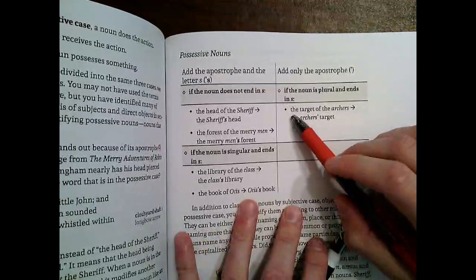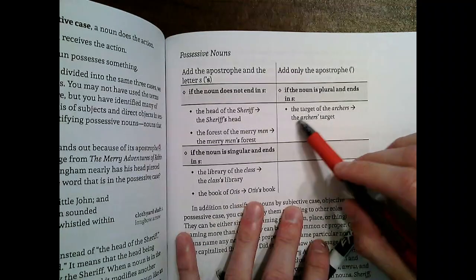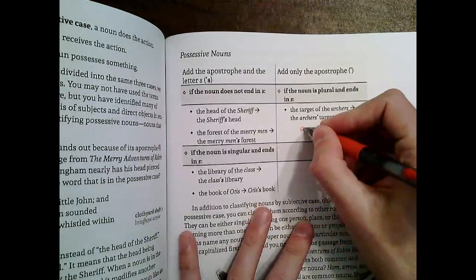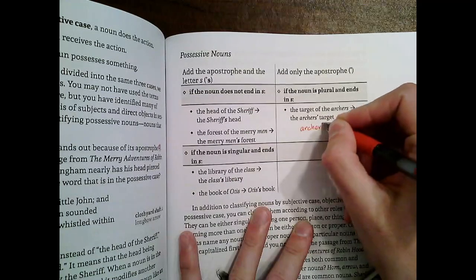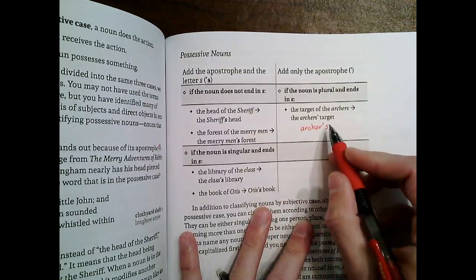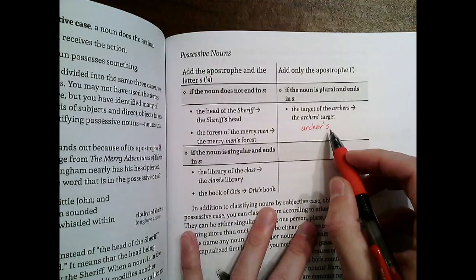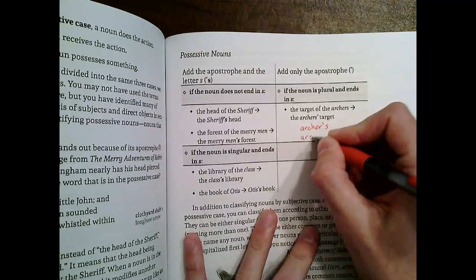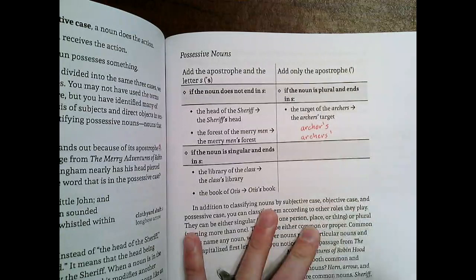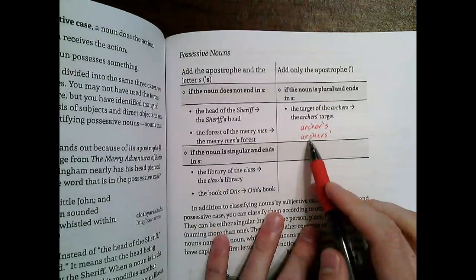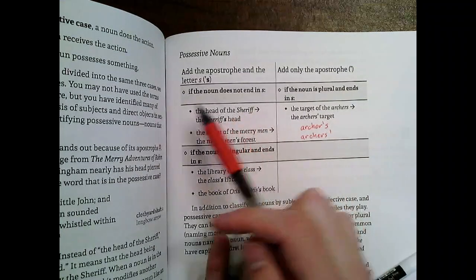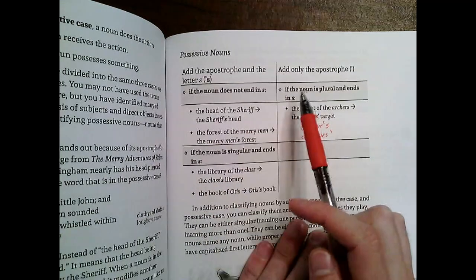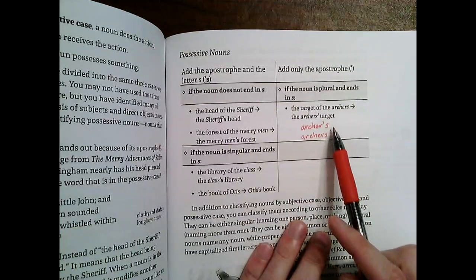Look at this example. The target of the archers, or the archer's target. If there was just one archer, I would write it like that: the archer's target, with the apostrophe between the R and the S. But when it's plural, so there are multiple archers, it's the archers' with an apostrophe there at the end to show that it belongs to multiple archers. So if the noun doesn't end in S, you have to add an apostrophe and then an S. But if it's plural, you actually just put the apostrophe at the end.